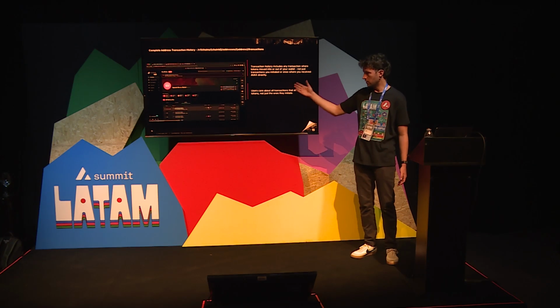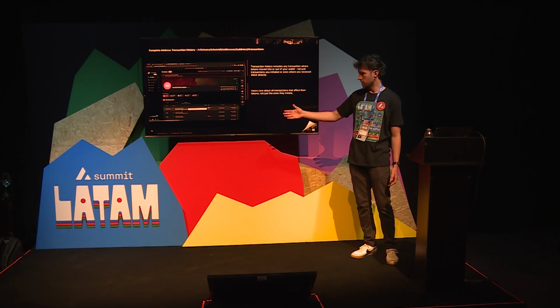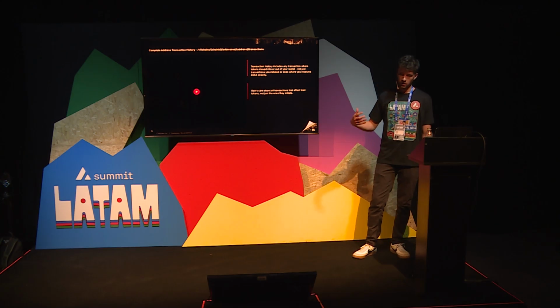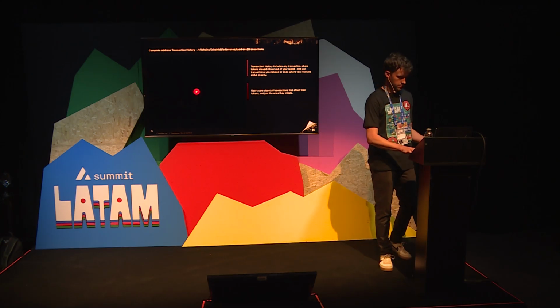There you can see all of the actions that were performed on chain that updated the state of your address, all in one format, all in a nice paginated list.